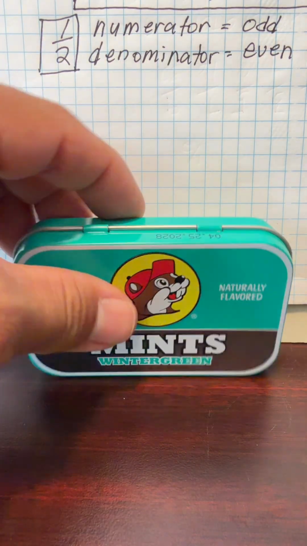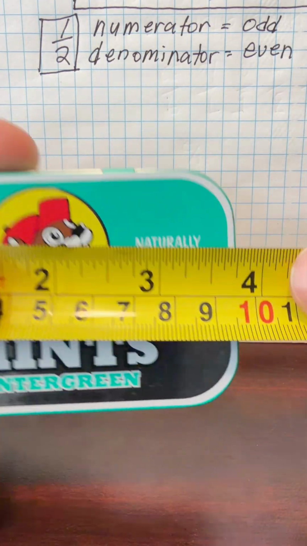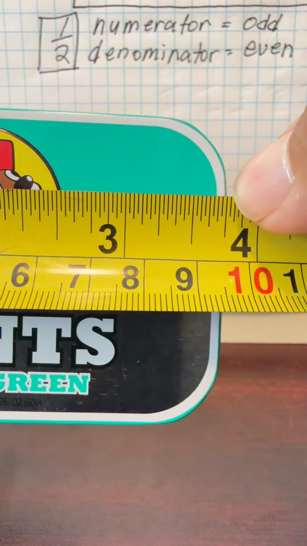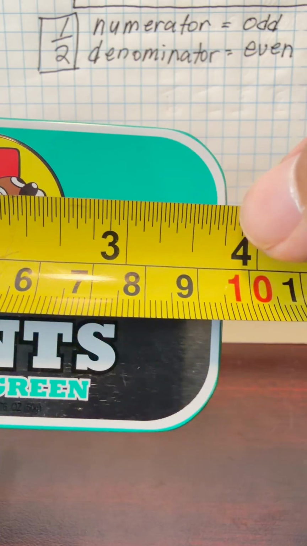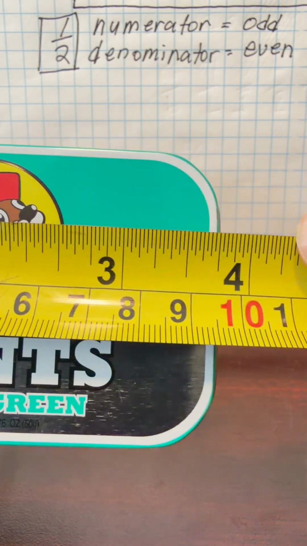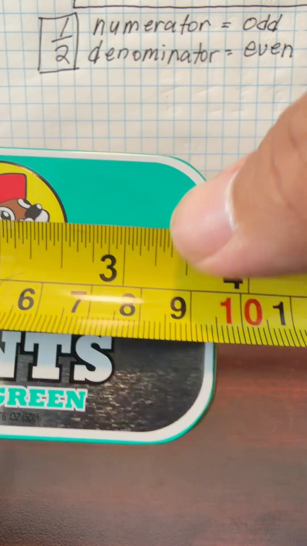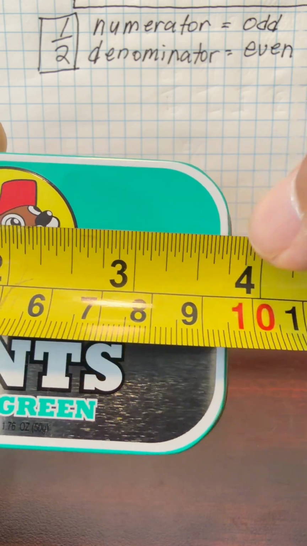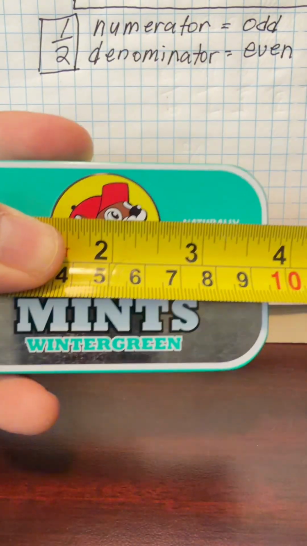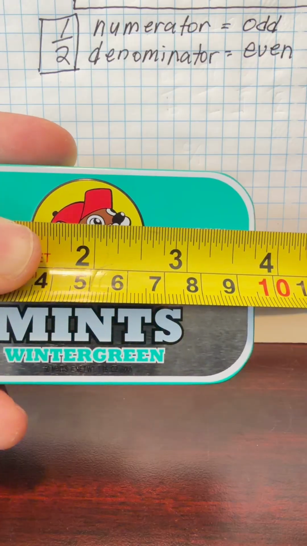All right, I'm going to demonstrate on this little Buc-ee's mint here. So I'm going to place my tape measure at the end, hold it nice and tight, and from the looks of it, it's going to be on that quarter mark. So here I have an item that is 3 3/4 inches. So here we have our little quarter marking. So our first quarter, our second quarter, which is a half, right? And then our third quarter. So 3 3/4 inches. So go ahead and measure your objects and write down all of your measurements.